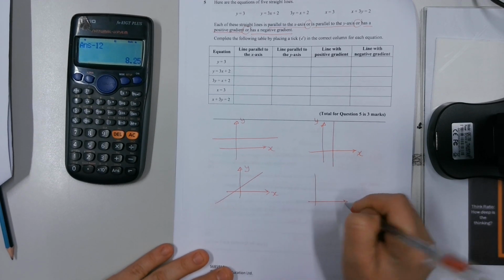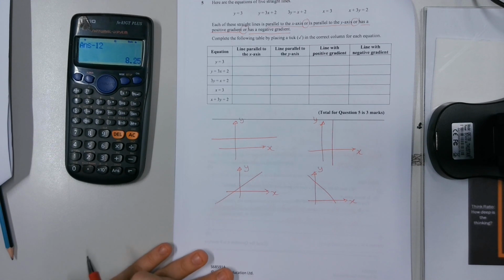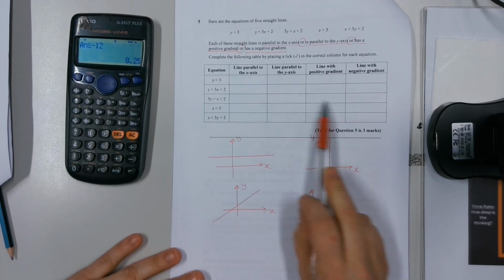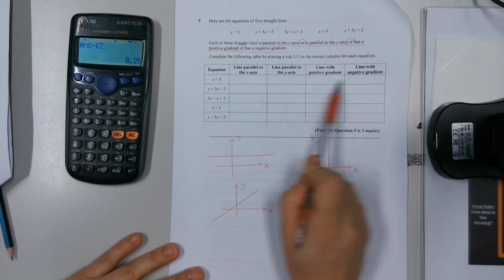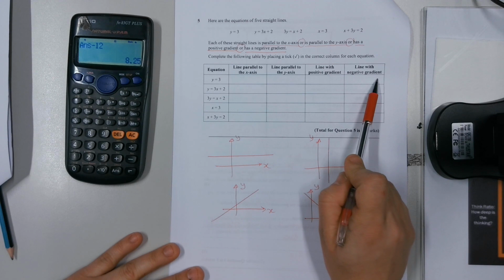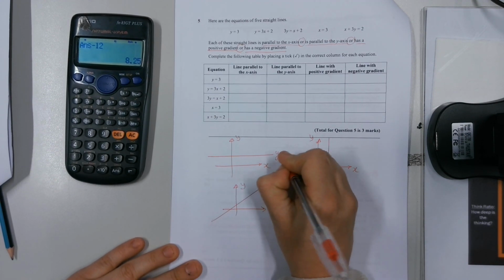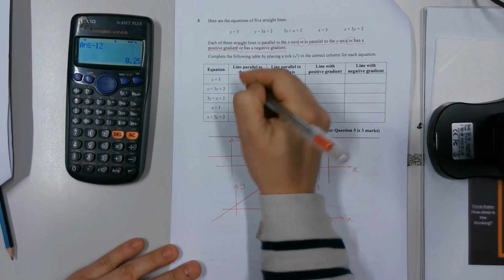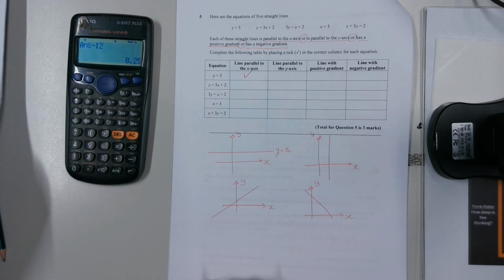And if my line has a negative gradient, it's going to go downhill like that. Therefore, each one of these lines will only fit in one of these columns. So each line should only tick one box. So y equals 3 could be something like this, an equation of a horizontal line, which means that this line is going to be parallel to the x-axis and nothing more.